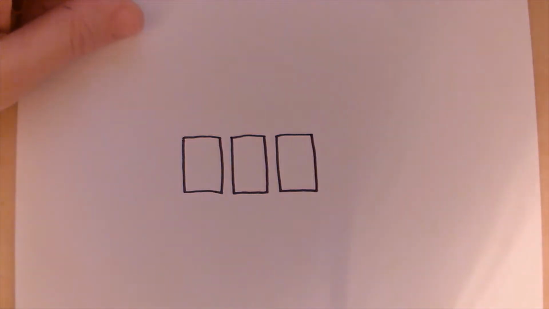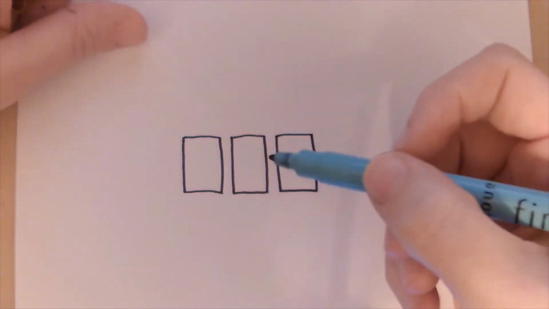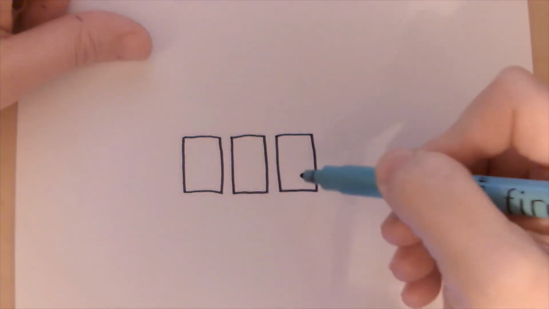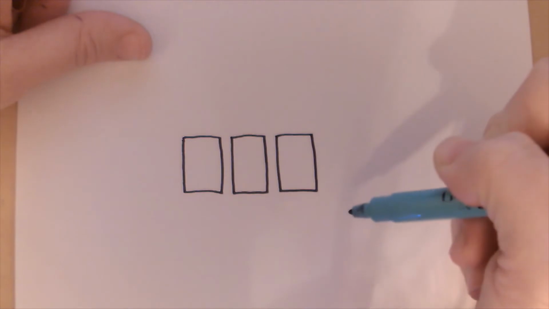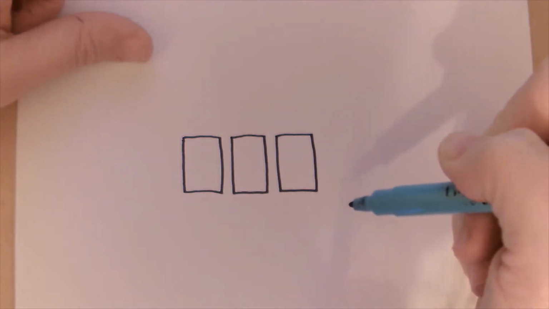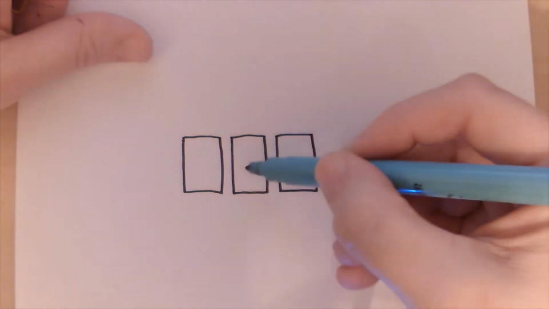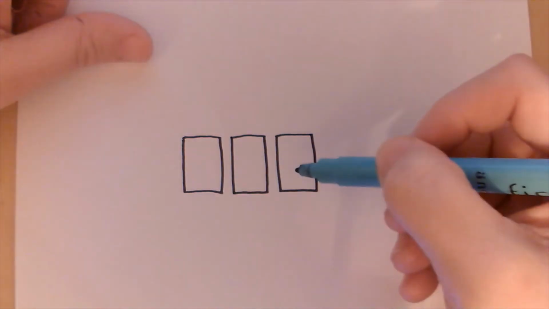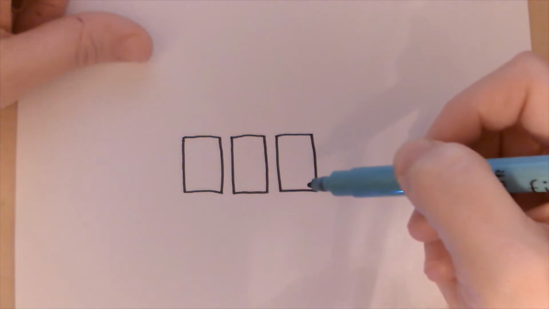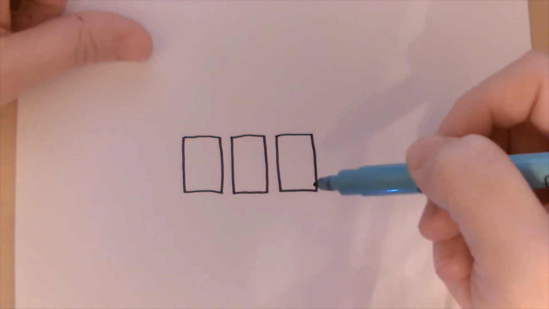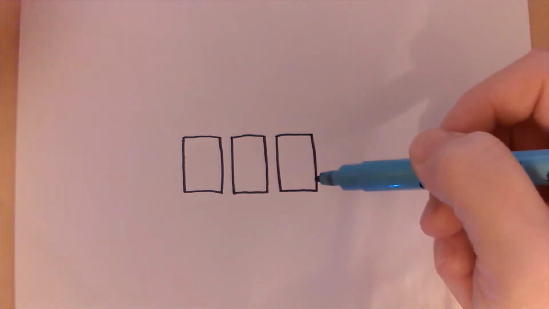Here's the first problem. How many 3-digit numbers have the product of their digits equal to 6? Remember, we used the word product the other day, and product means times.